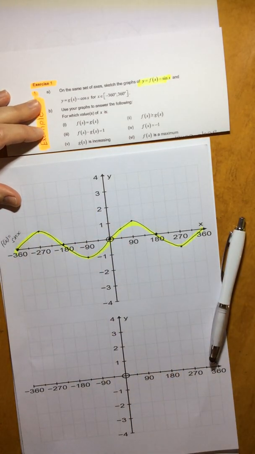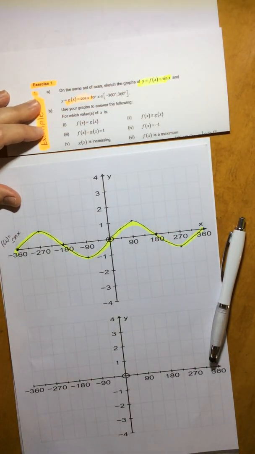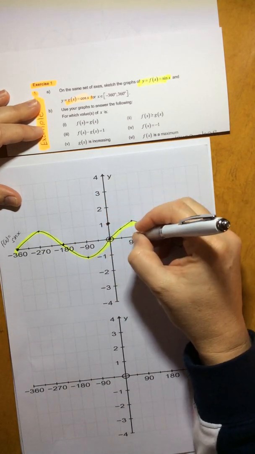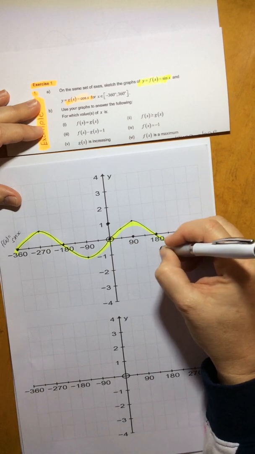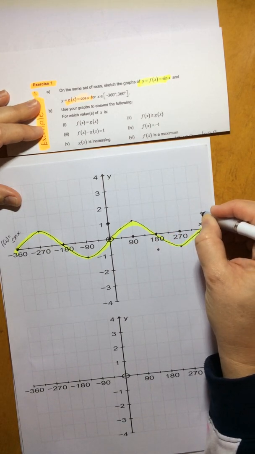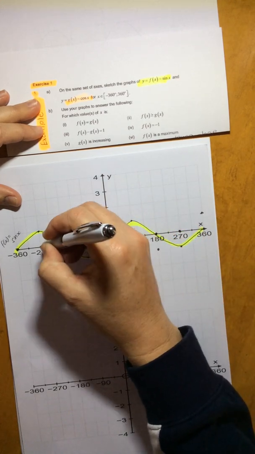Right. Cos of x, I am going to make orange. I know that it starts at 1. At 90 it goes through 0, at 180 it's minus 1, 270, 360. So replicate the other side.